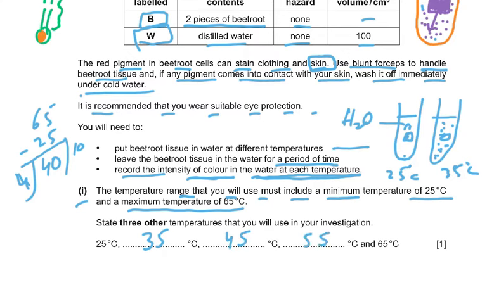So that makes it very regular intervals of 10. 25 plus 10 is 35, 35 plus 10 is 45, 45 plus 10 is 55, and 55 plus 10 is 65. So we have 25 here, which was specified, and 65 here. So just writing these, because the units are given, you get 1 mark.